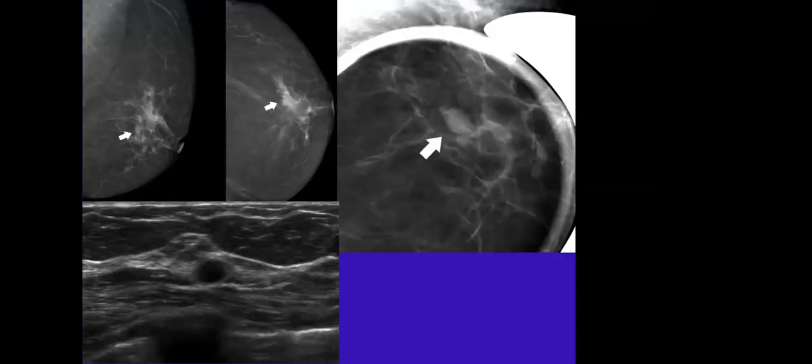Okay, and in this case, look here, this is the area of asymmetry. Spot compression view spreads away the surrounding tissue to reveal an underlying small circumscribed oval mass.